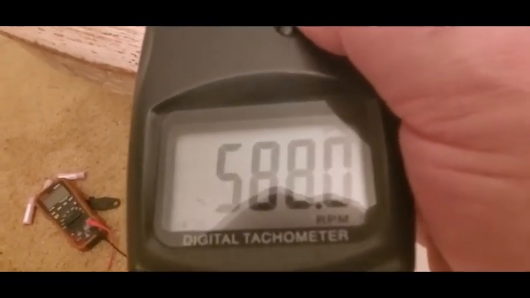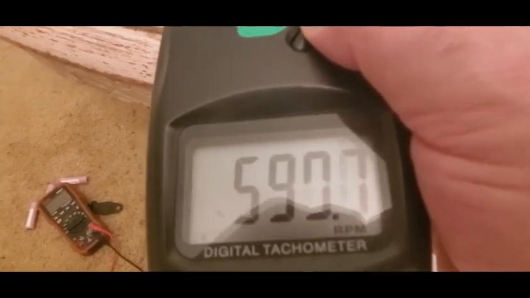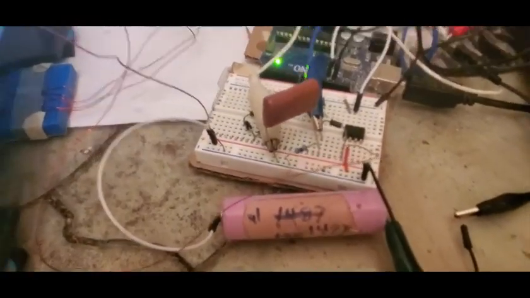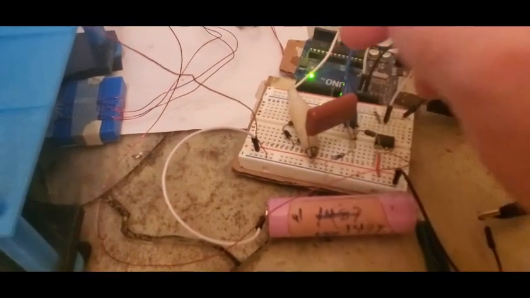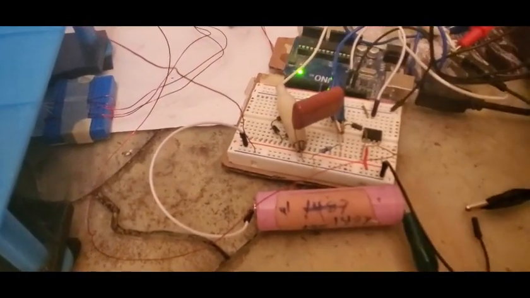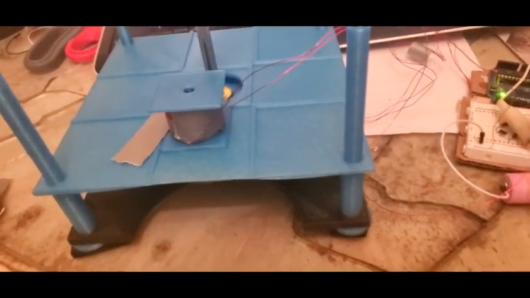Let me do this. Okay, see, it's climbing from 589. So that's kind of neat. Now again, you're not shorting the coil. You're shorting the cap that's gathering the inductive spike. But it's kind of neat that you can get away with that. So let's move over to the full wave bridge rectifier and finish this up.